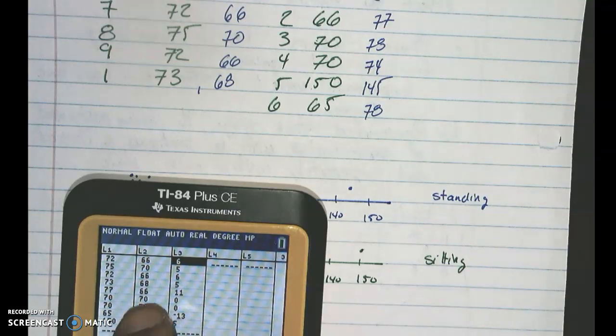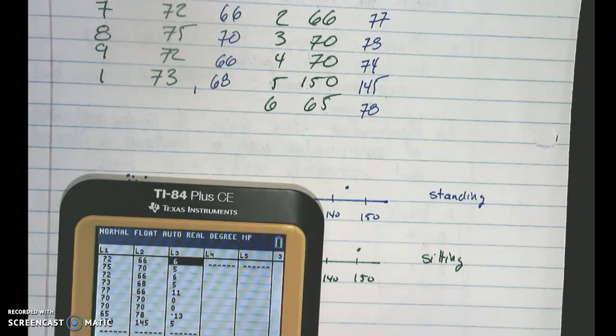Make sure I got it, so that is standing 72, 75, 72, 73, 77. That one should be a 78. 77, 78, and 70, and then 65. Wait, no, I have these backwards. That's 78. That one's 60. Oops.